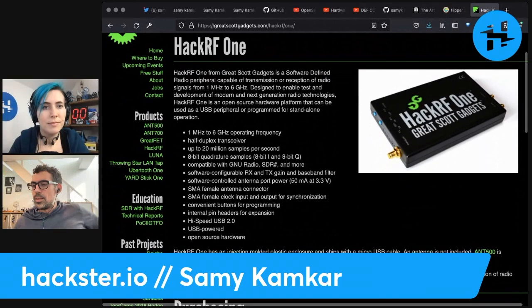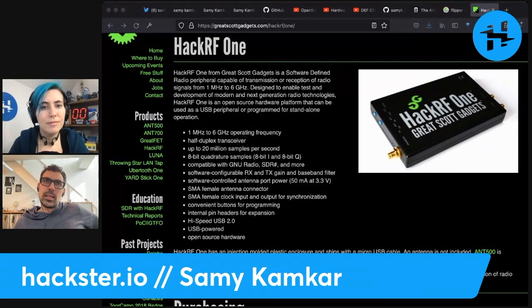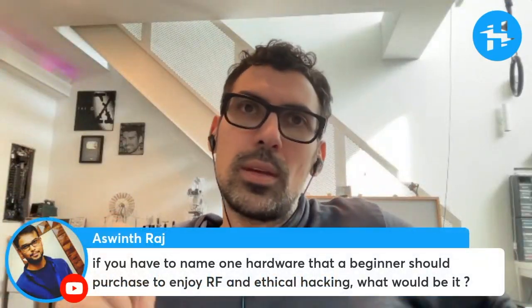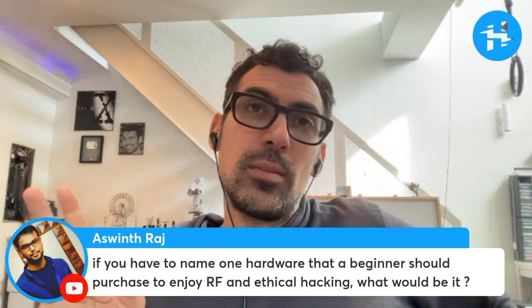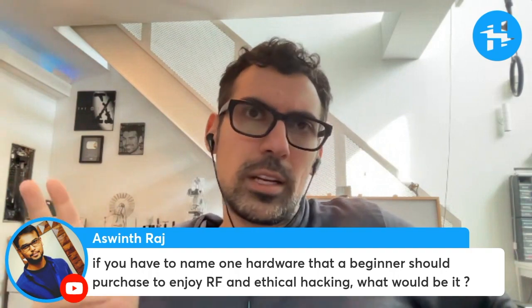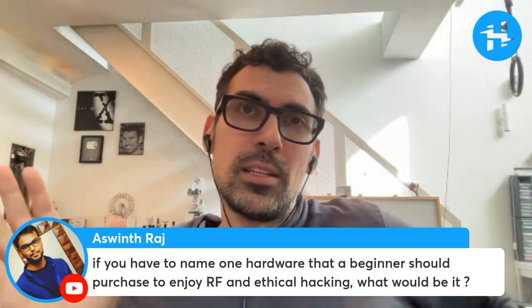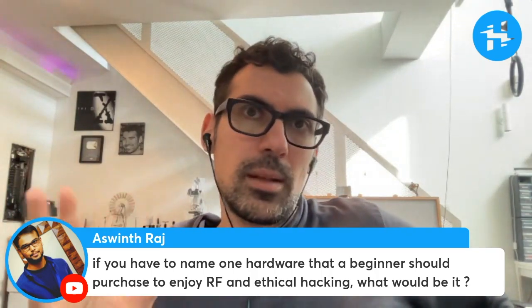And HackRF is awesome because it can transmit and receive from something like a megahertz to 6 gigahertz, which covers all sorts of things. So that includes protocols and bands like Wi-Fi, Bluetooth, both 5.8 or 5 gigahertz and 2.4 gigahertz Wi-Fi. You may not be able to transmit at the speed or hop at the speed unless you write firmware, but you can still see some packets.